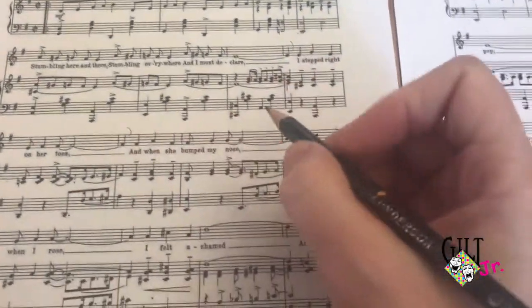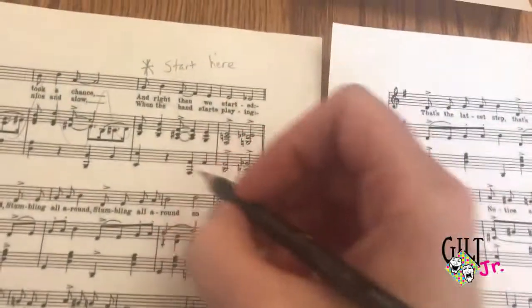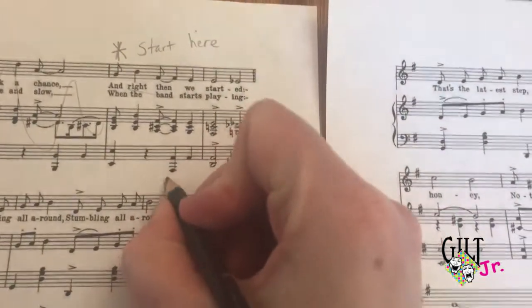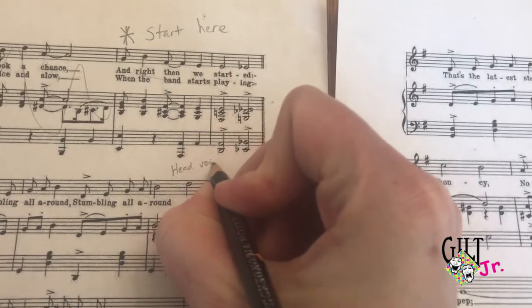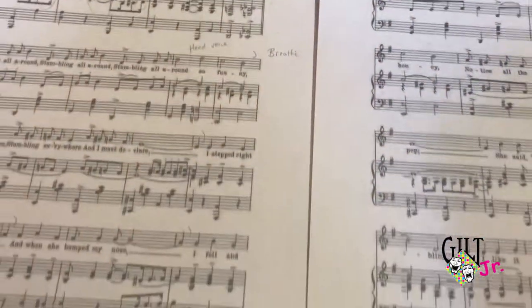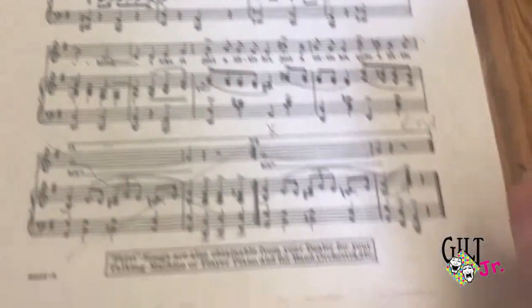You should also mark in the music maybe where you need to transition from chest voice to head voice, so that you can feel comfortable where that is going to happen. Because if you just kind of wing it on audition day, you might get a little squeaky and squawky.